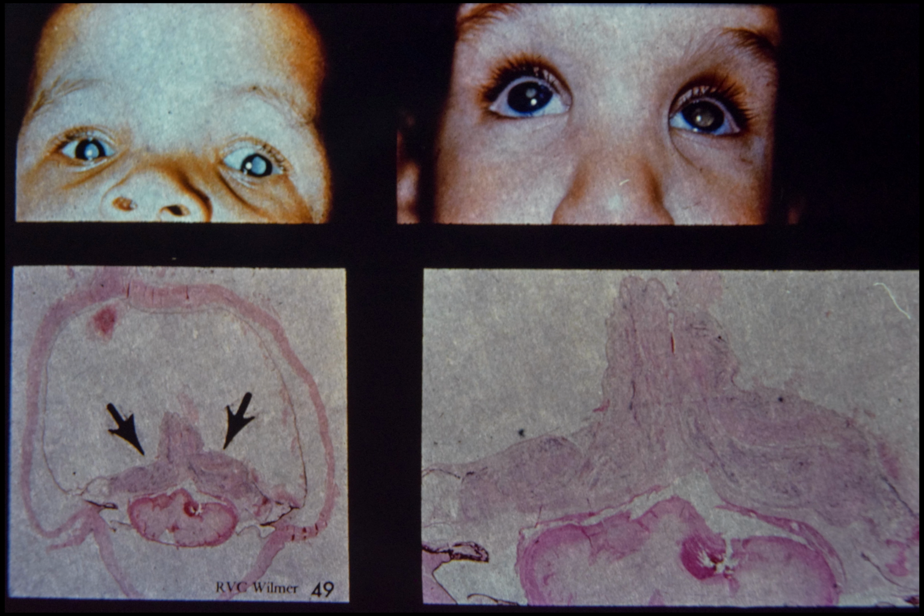Lower right is a higher magnification of the histologic section shown lower left. Note marked fibrosis and gliosis with disorganization of the detached retina. The destruction of the retina explains why operations to cut a window in the white membrane were doomed to failure.